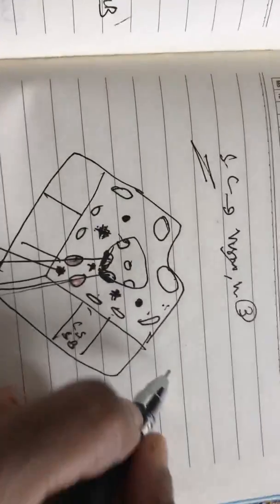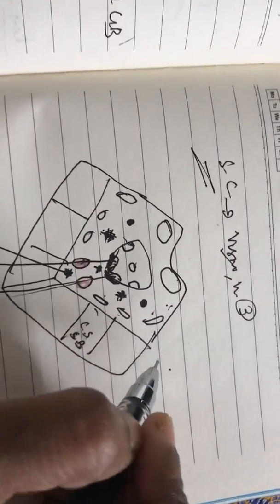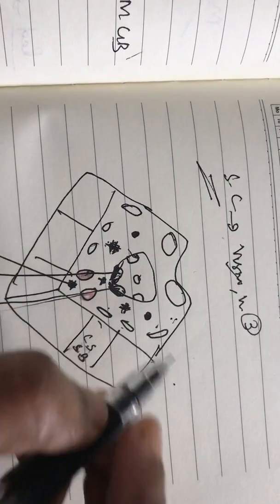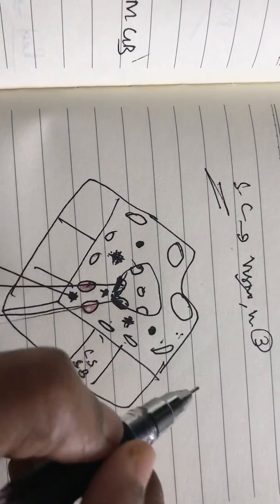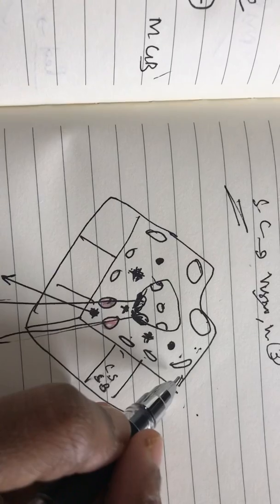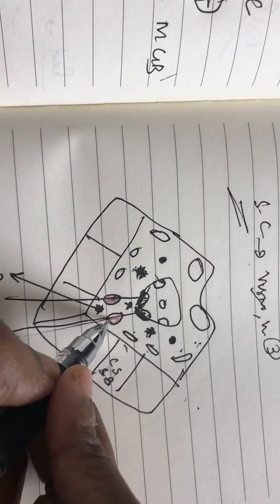No need to come here because this is the visual area. We don't want the cochlear fibers. So lateral lemniscate you should not draw. Understood? So only three lemniscates. Red nucleus we have already seen.